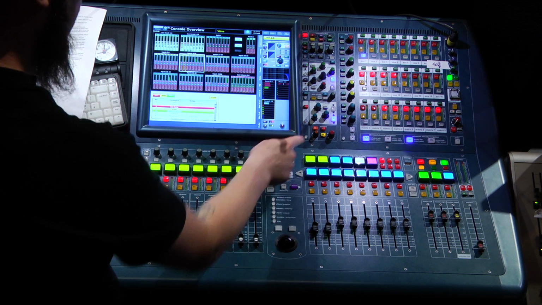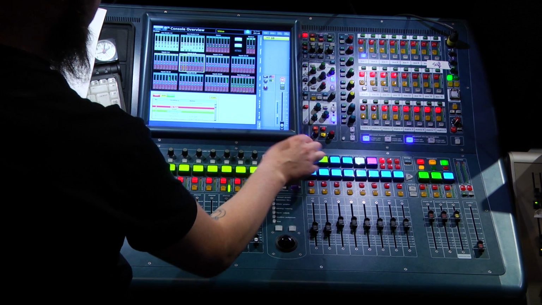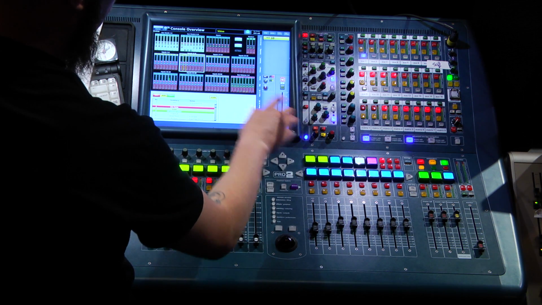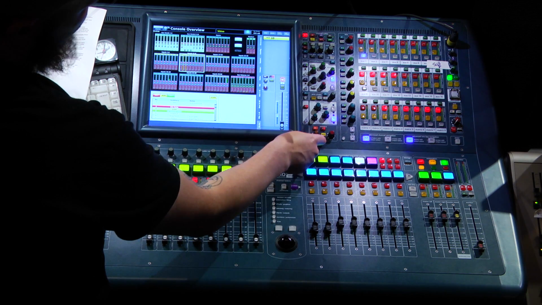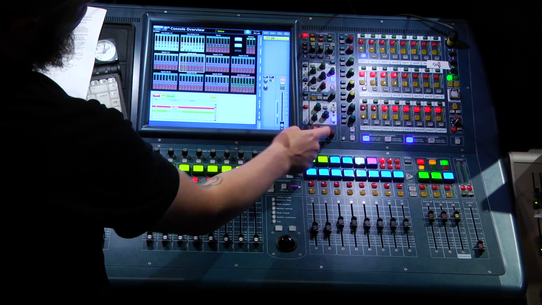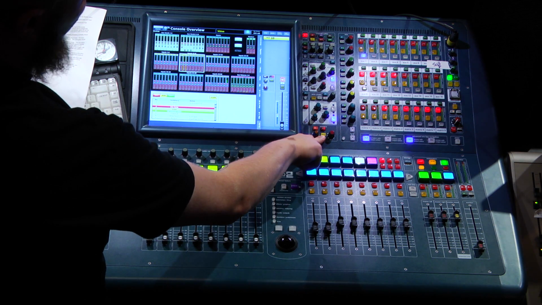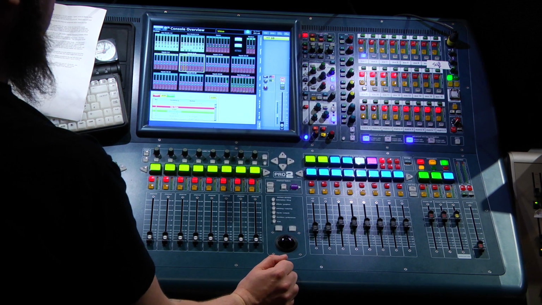Similarly, in the master section especially, and some of these aux sends, our graphical display kind of mirrors the theme of the tactile buttons. The red stereo button, the red LED; the mono bus is the yellow button, the yellow LED that illuminates when it's engaged.